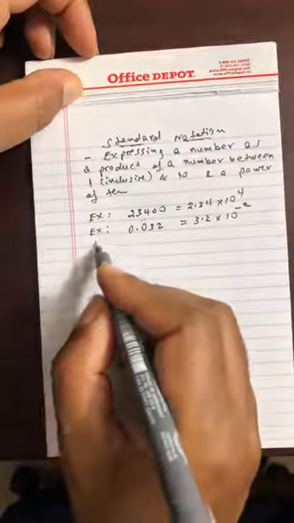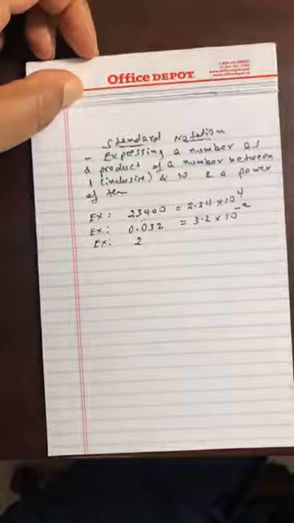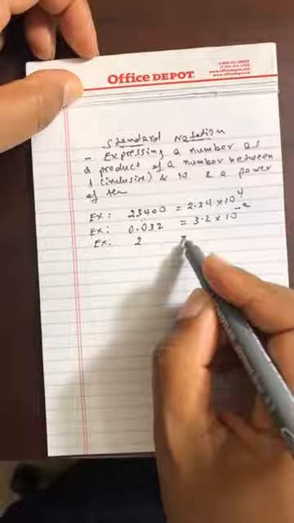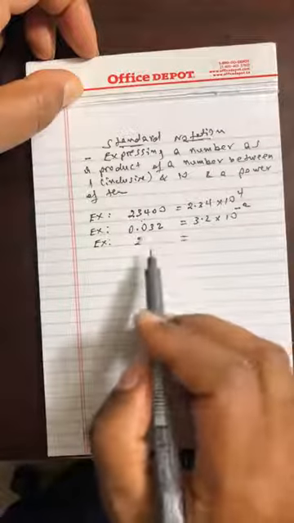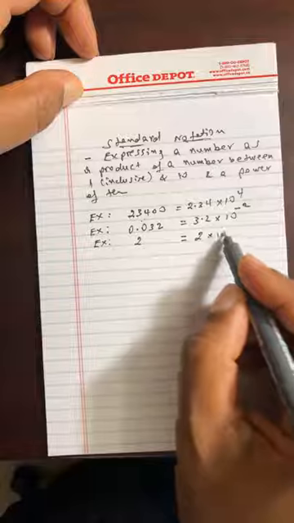How about if you have a number, simply let's say 2. How do you write it in standard notation? It's already a number between 1 and 10, and then we have to multiply by 1, and 1 is 10 to the power of 0.